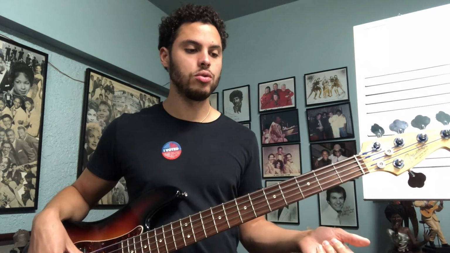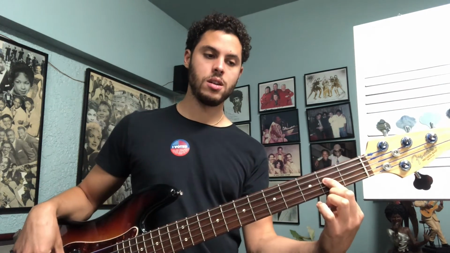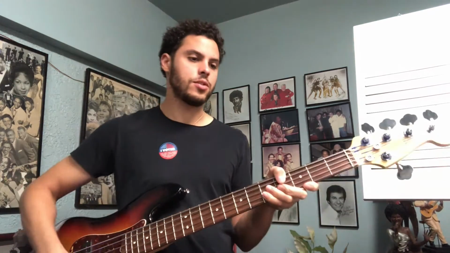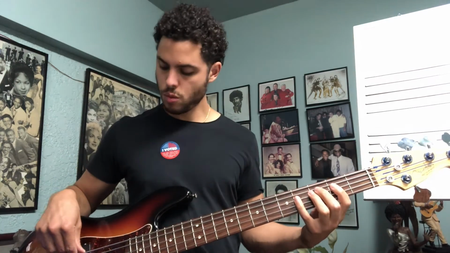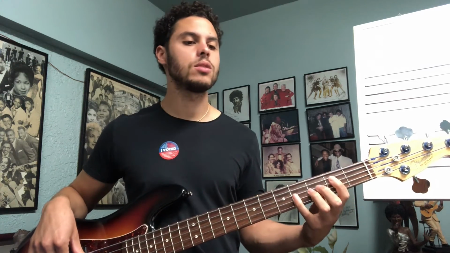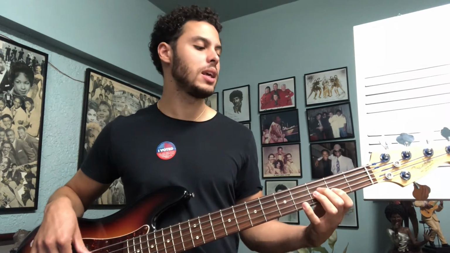Then in the fourth line, they're still using the triad, but they're inverting it a little bit. So you have the root up here on the G, the high G, then going to the third below, and the fifth. It's still a triad, it's just inverted. So let's give this a shot. 1, 2, and 3, and 4, and 1, and 2, and 3, and 4.